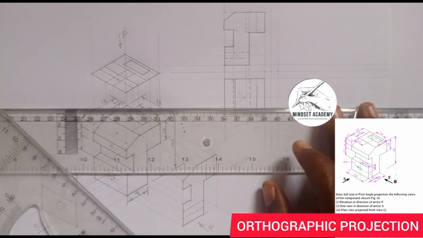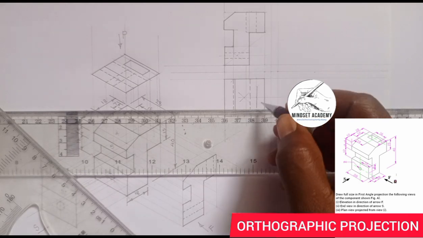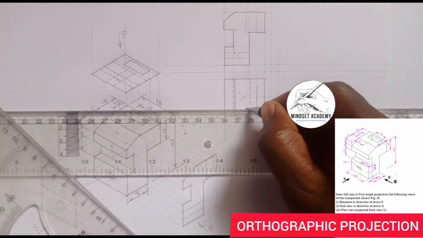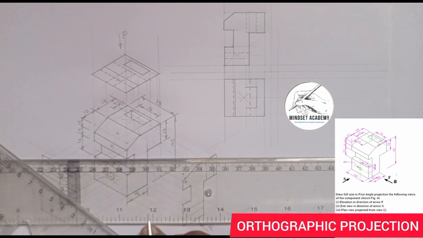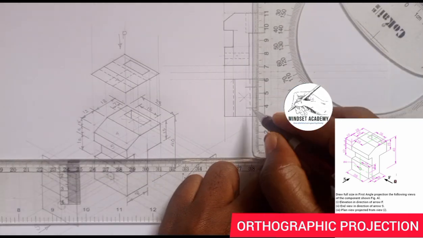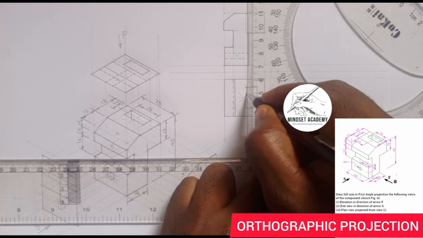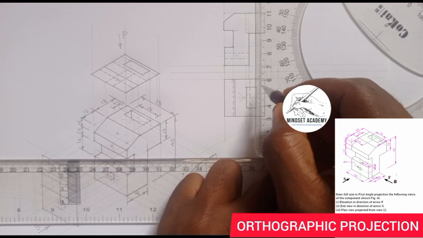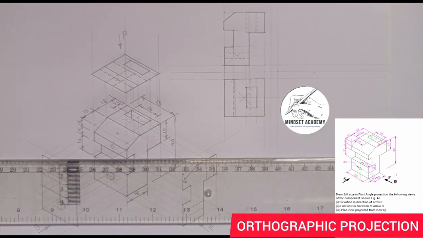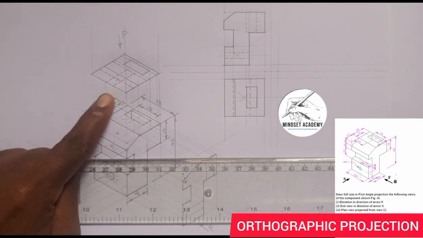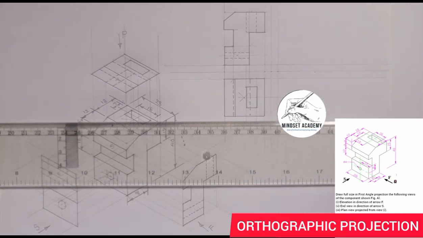Now come here too. I'll do the same thing. I'll come here too. I'll do the same thing. Then I'll come here too. Hope you can see that. Then what else again do we have? The center, the circle here that I explained earlier.